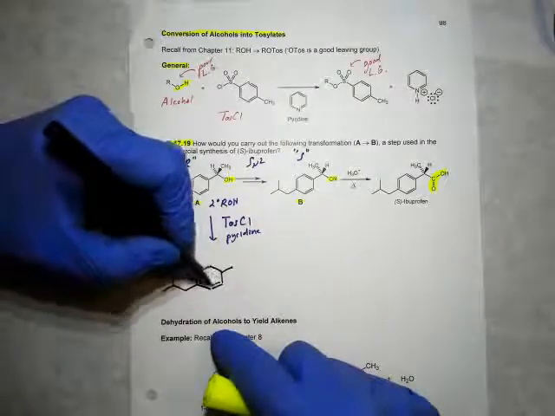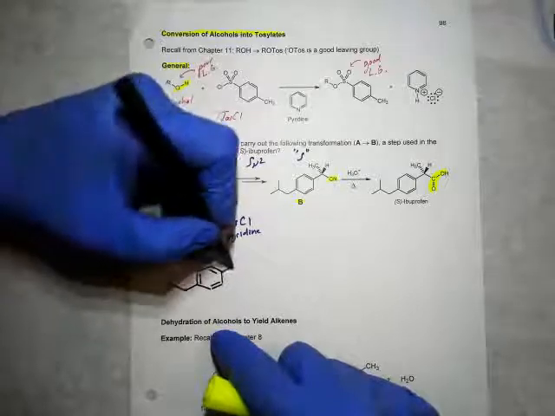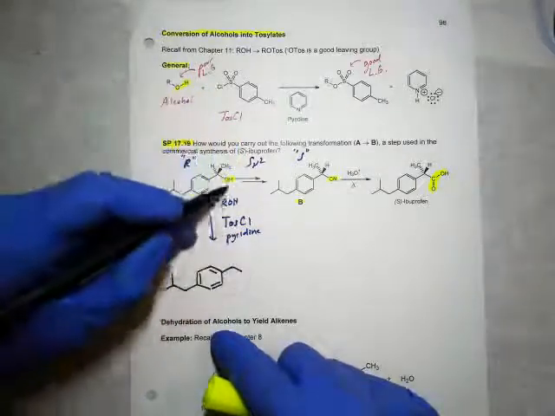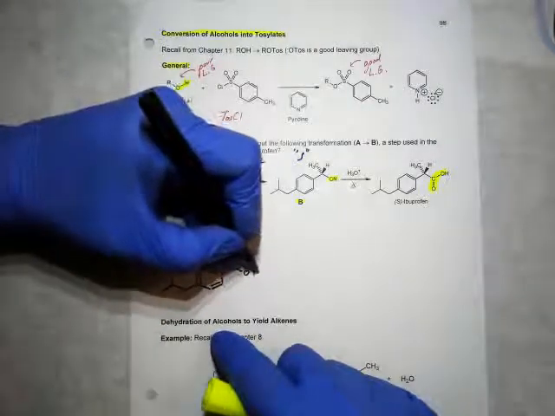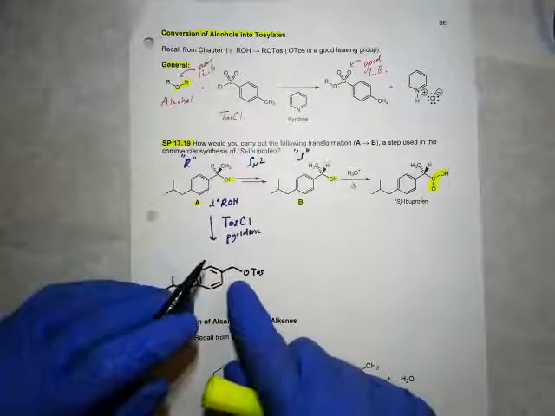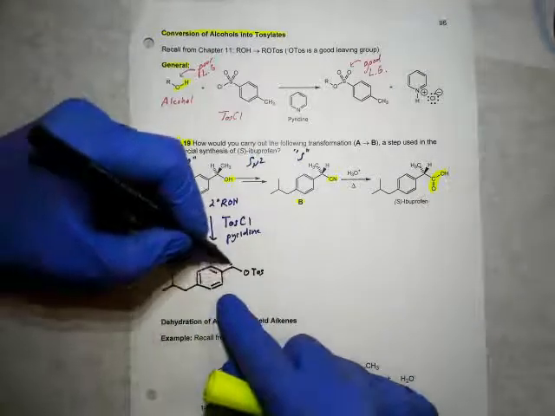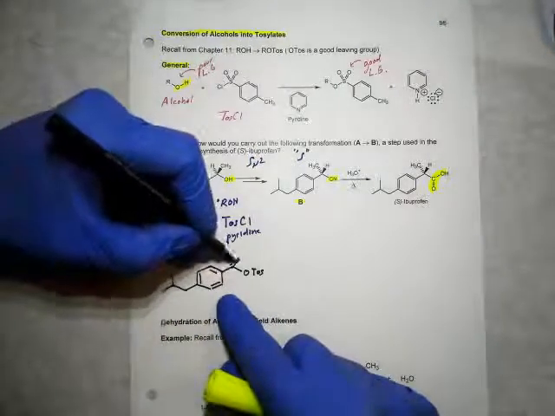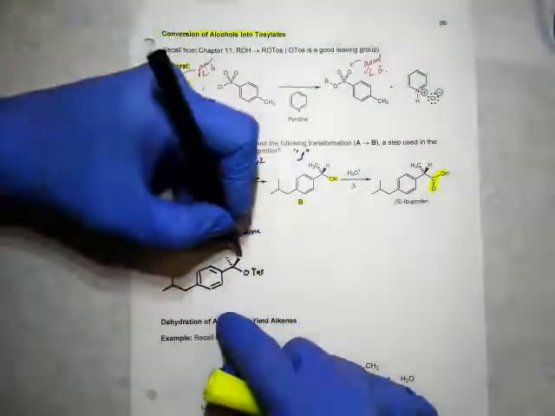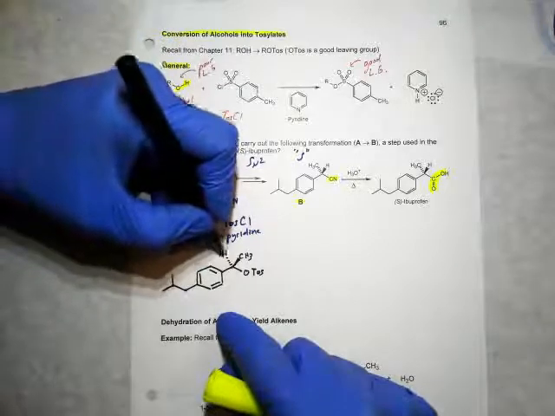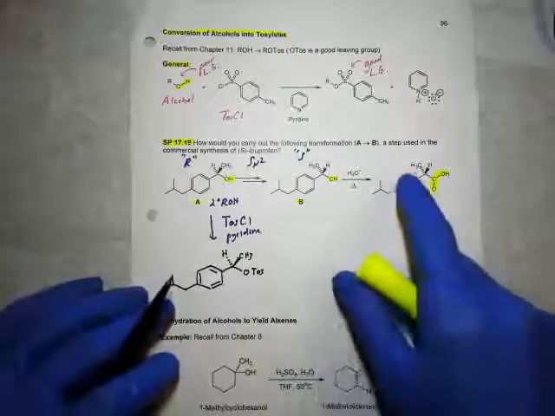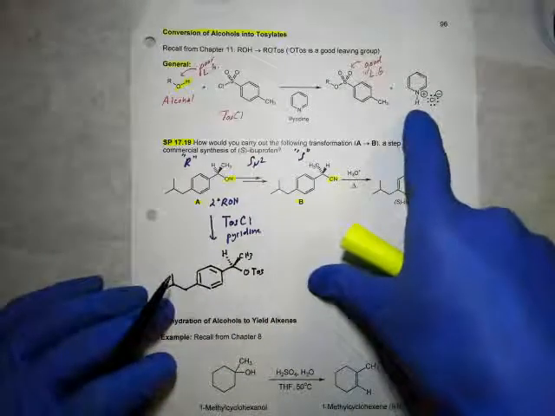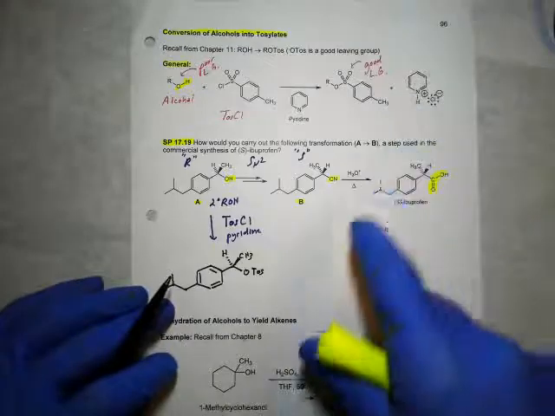Before you formerly had a proton, now you have a tosyl group. So O-Tos. Nothing's changed about the stereochemistry about this chirality center. It's still R in absolute stereochemistry. And the byproduct, of course, would be pyridinium hydrochloride. We don't need to show that.